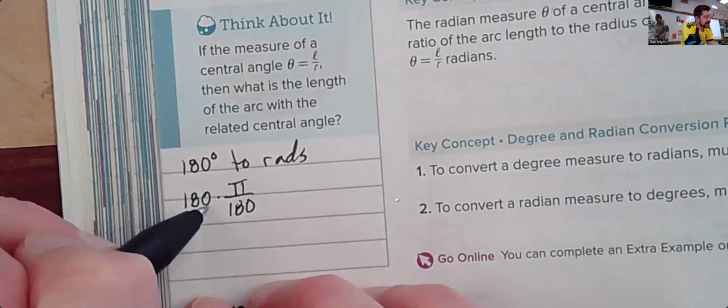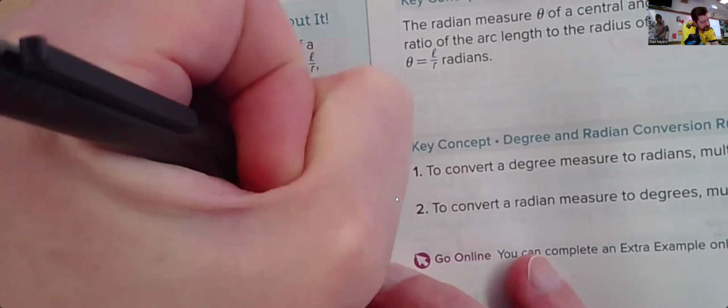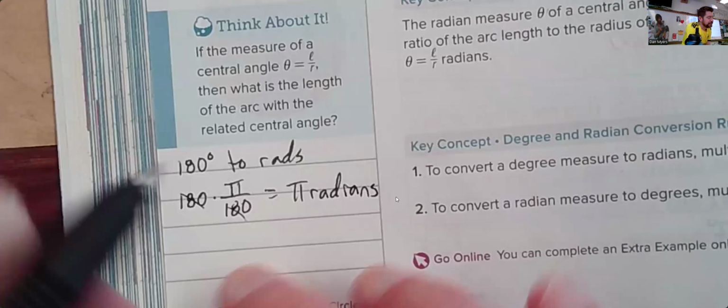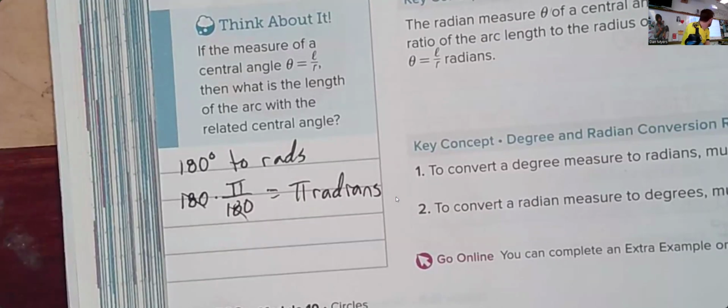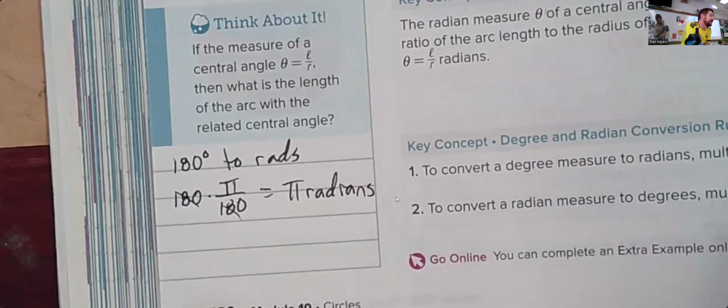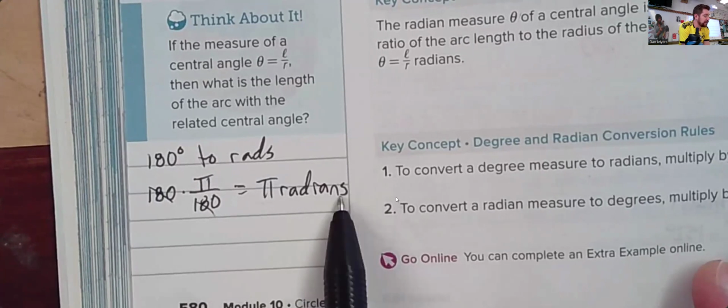So really the 180s cancel out, which means pi radians, or about 3.14 radians. So 180 degrees is half of a circle, which means that in radians, half of a circle is equal to pi radians, or about 3.14 radians.